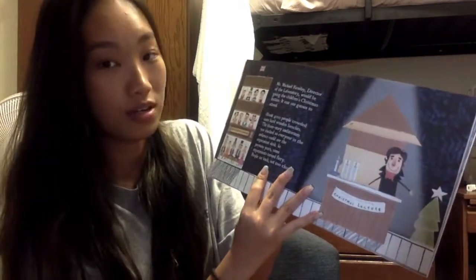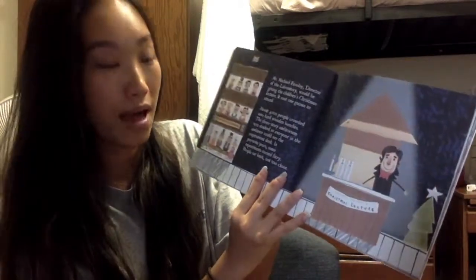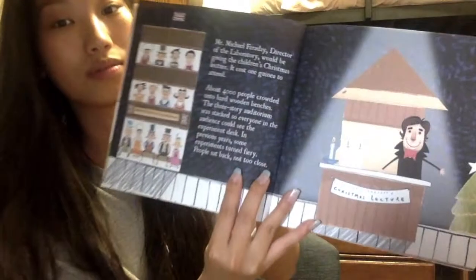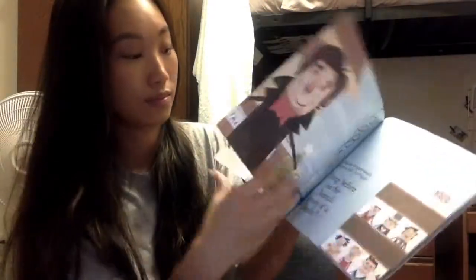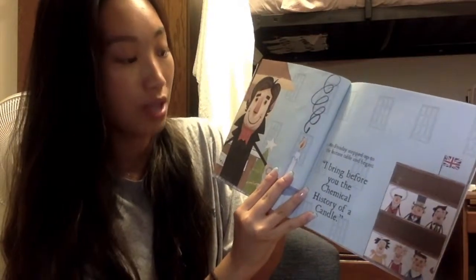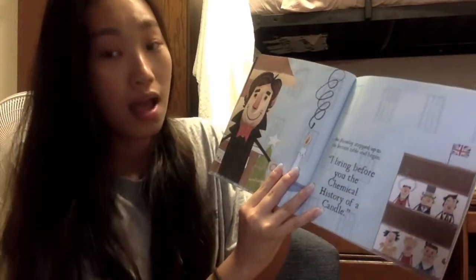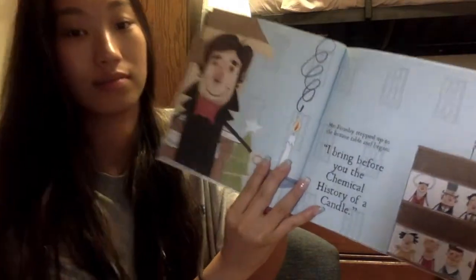In previous years, some experiments turned fiery. People sat back, not too close. Mr. Faraday stepped up to the lecture table and began. "I bring before you the chemical history of a candle."